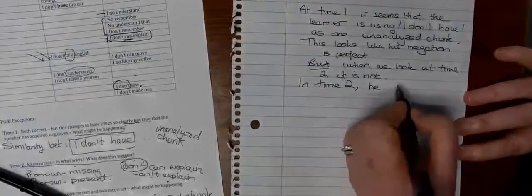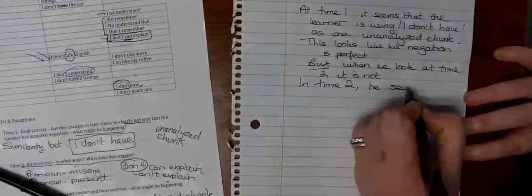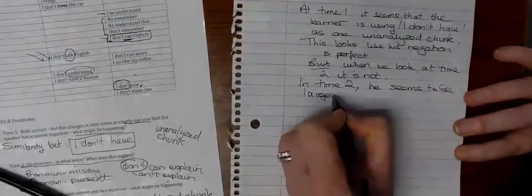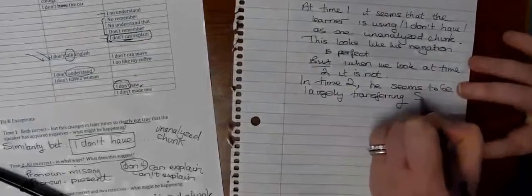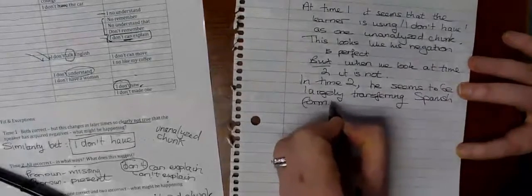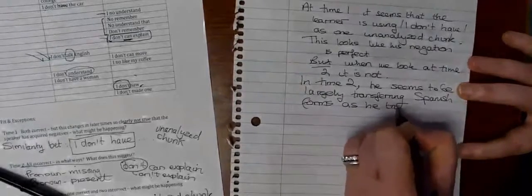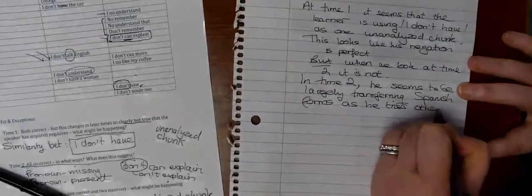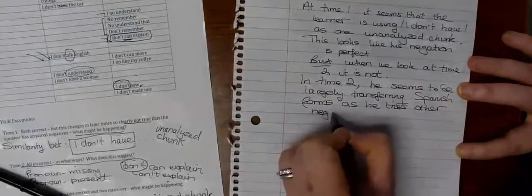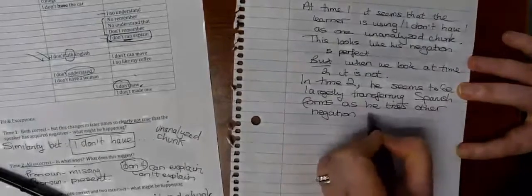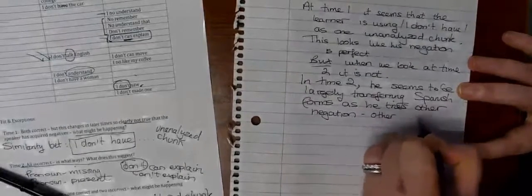In time 2, he seems to be transferring, yeah, largely transferring Spanish forms as he tries other negation other than I don't have, right?